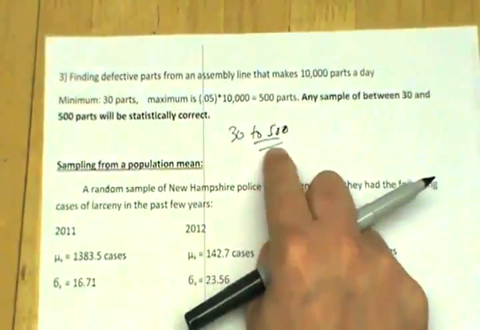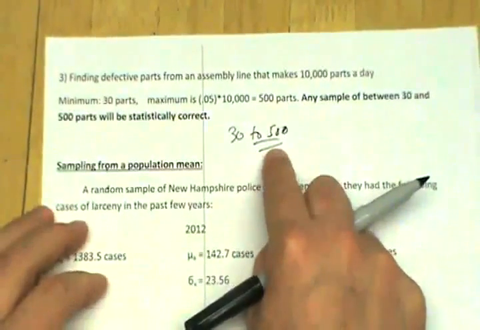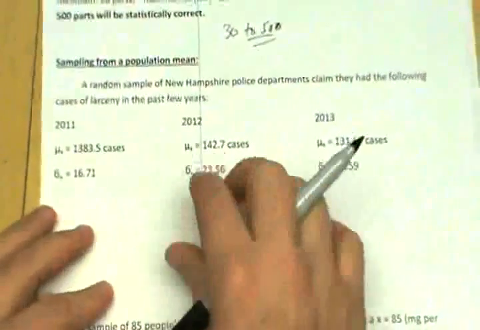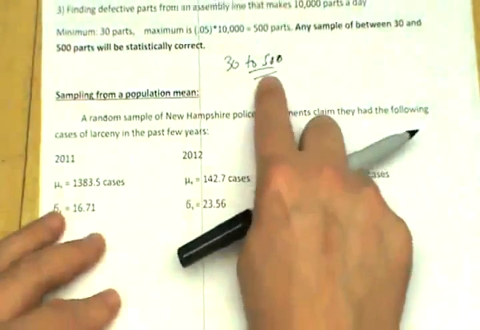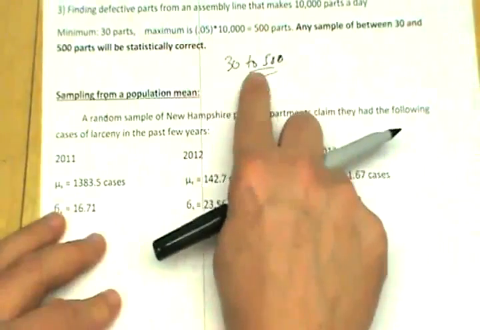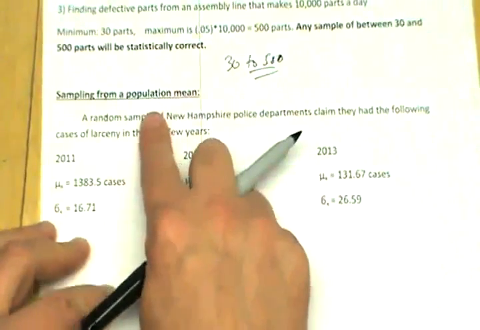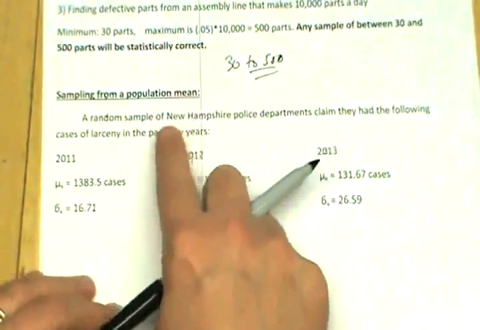You would never sample 10,000. That would just slow down the process. You wouldn't sample every single part. That's just crazy. So now here's the way sampling actually works. That gives you the sample size, so you get an idea of what large sample you can actually collect as far as information. The next one is sampling from a population.